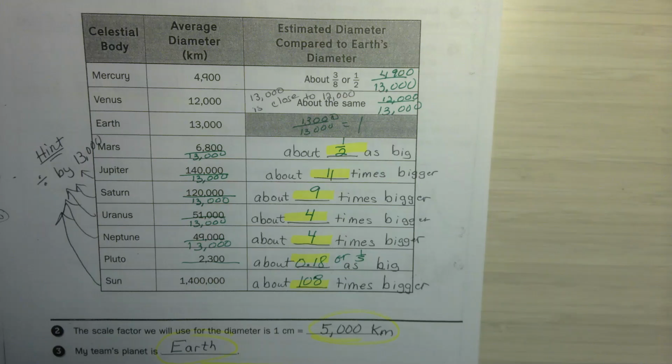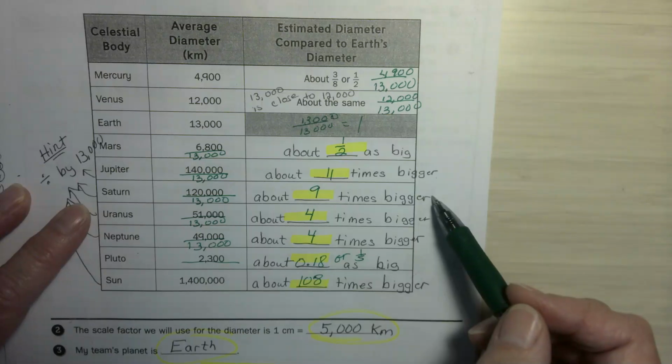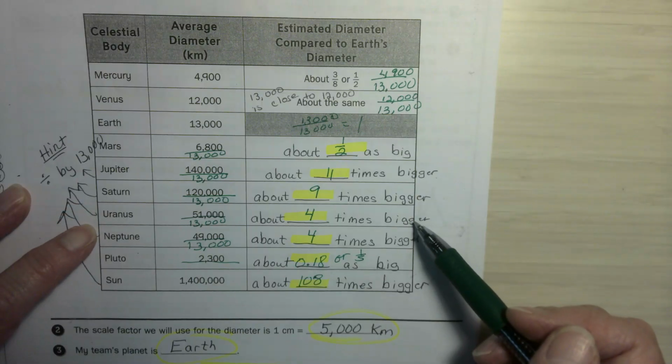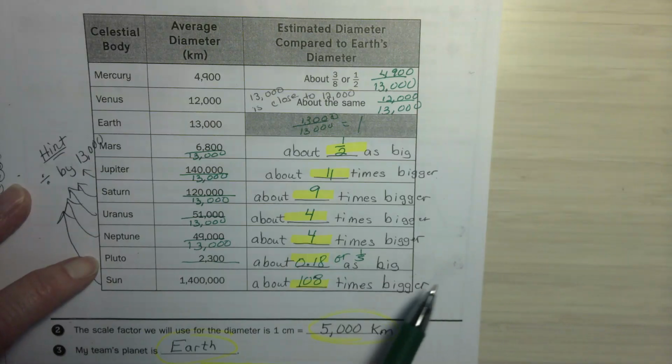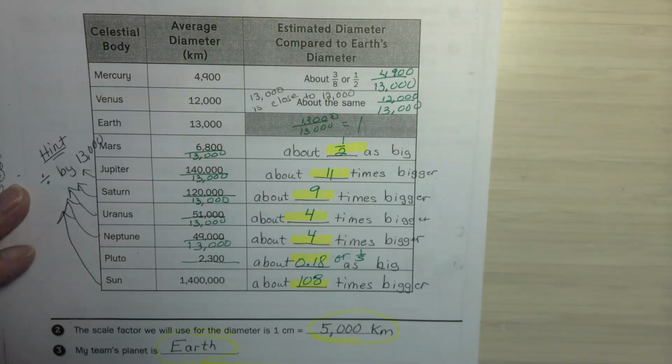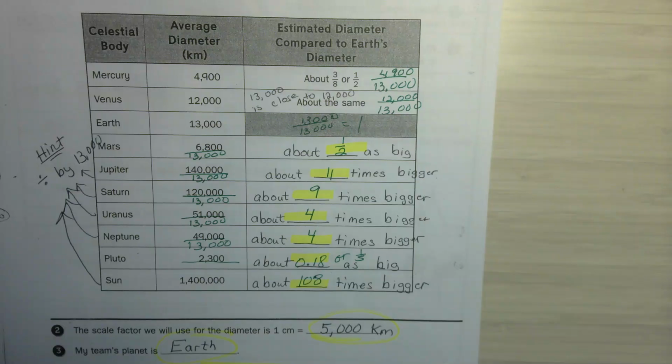All right, so for Jupiter, it's about 11 times bigger than the Earth. Saturn is 9 times bigger. Uranus is 4 times bigger. Neptune, 4 times bigger. Pluto is smaller. It's about 1/5 as big, or 1/800ths. And the Sun is 108 times bigger. The book just said 100 times bigger. But let's make sure we have these all written down correctly. Any questions? Pay attention and make good choices.